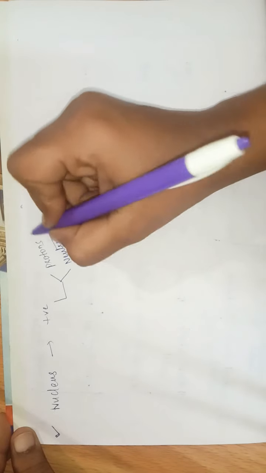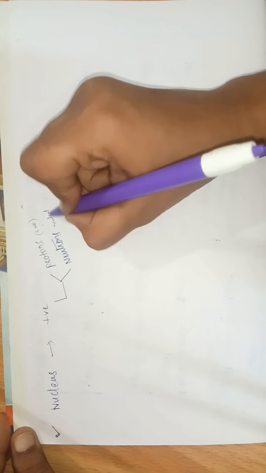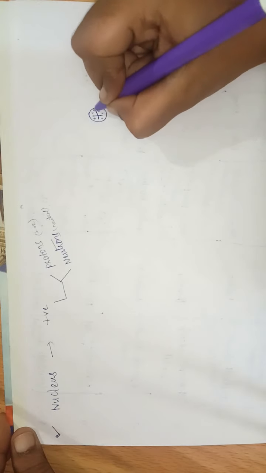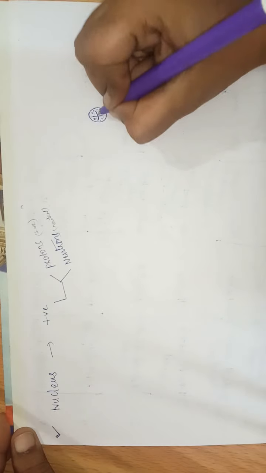Protons have a positive charge and neutrons are in a neutral state. Both protons and neutrons are in the nucleus.